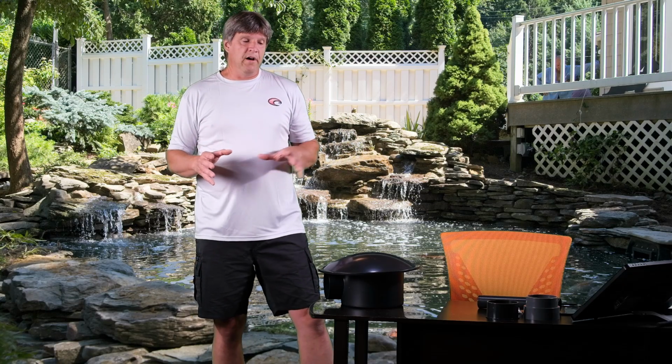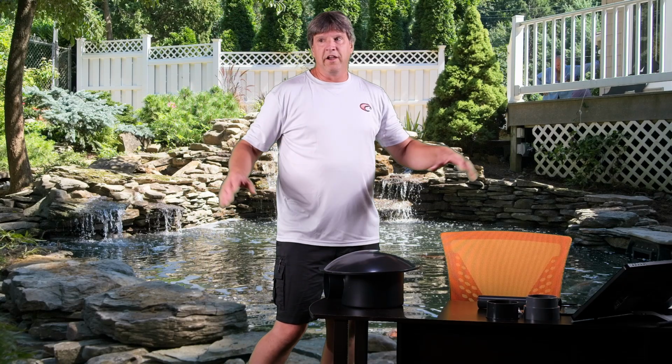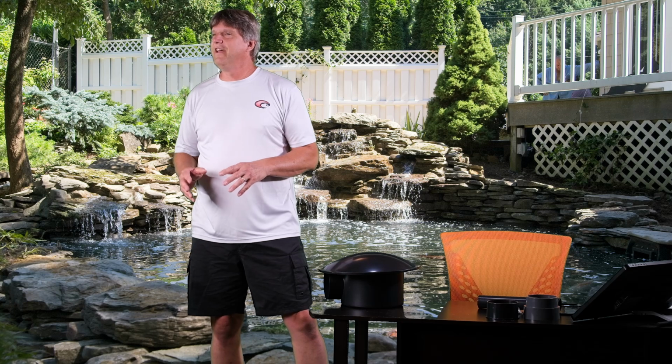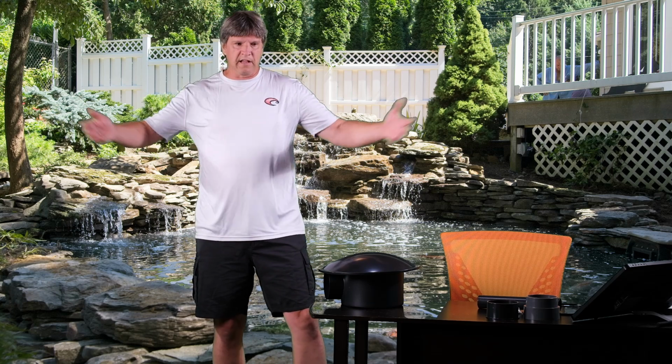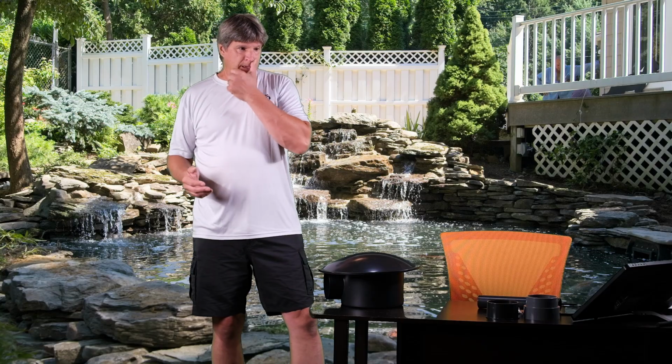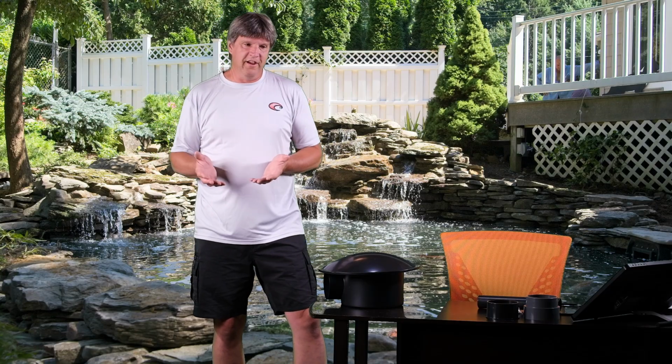Now, getting back to rocks and gravel in the bottom of the pond as opposed to just a black pond liner, because I get this a lot, right? And people say, you don't use rocks and gravel, you just have a black liner in the bottom of the pond? And I say, yes, exactly, all right? So I get it, all right? Yeah, the rocks and the gravel look natural, right?